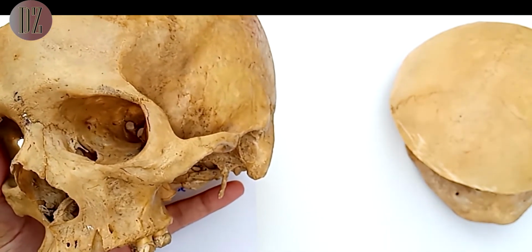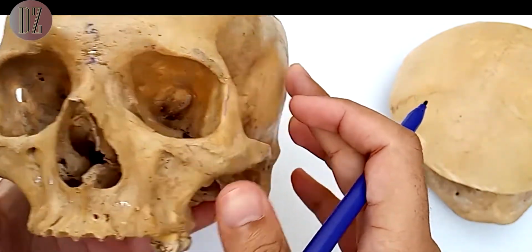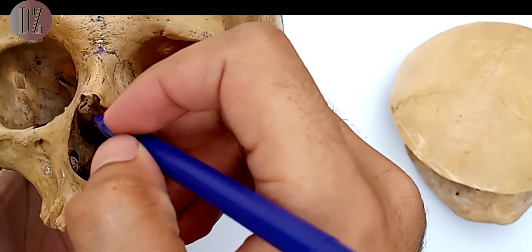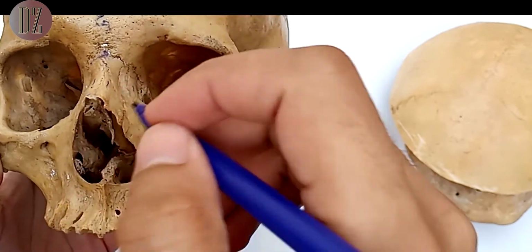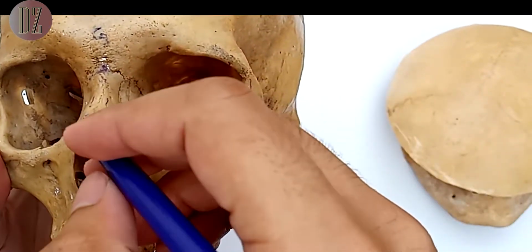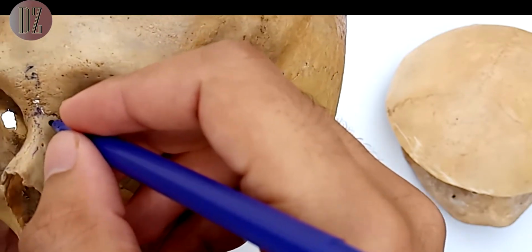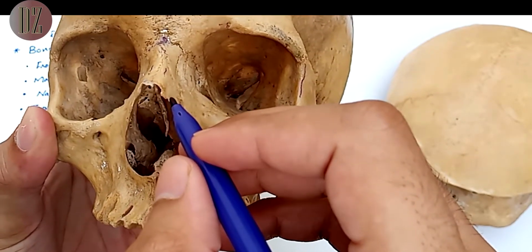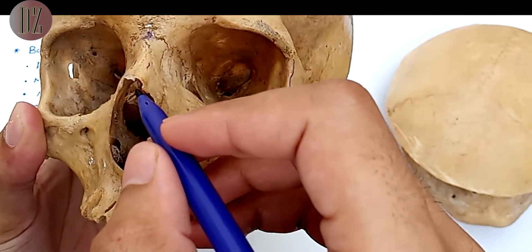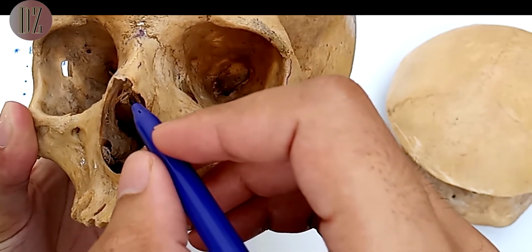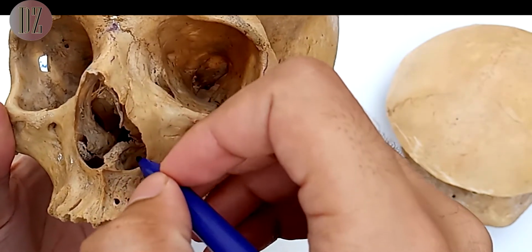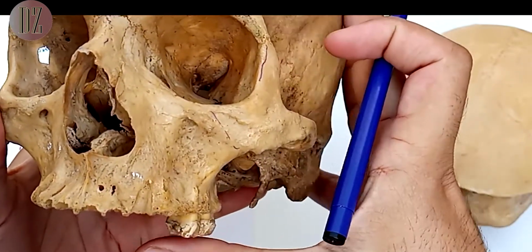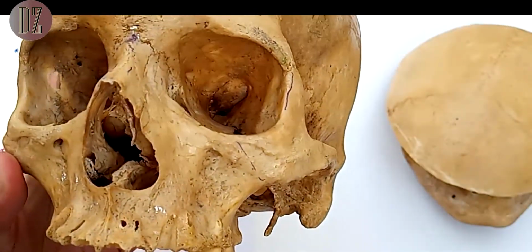Now we will discuss the anterior bony aperture of the nose, the third heading. It is pear-shaped, being wide below and narrow above. It is bounded above by two small nasal bones. This is one nasal bone and this is the other nasal bone. Below, it is bounded by the nasal notch of the maxilla on each side, and it presents the following features.